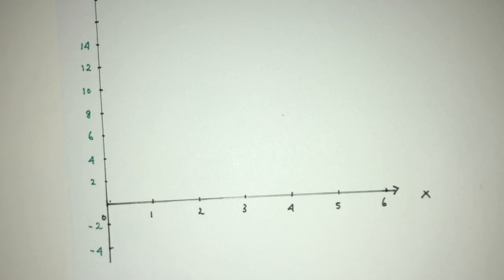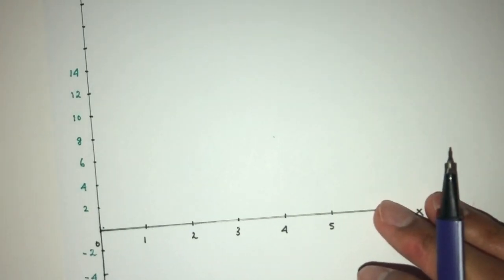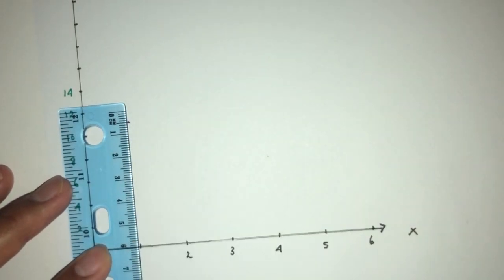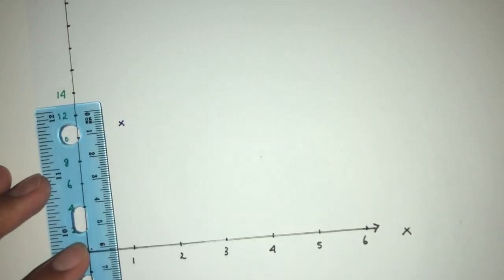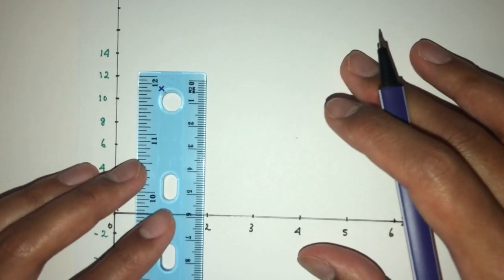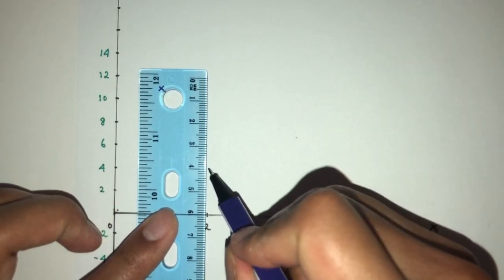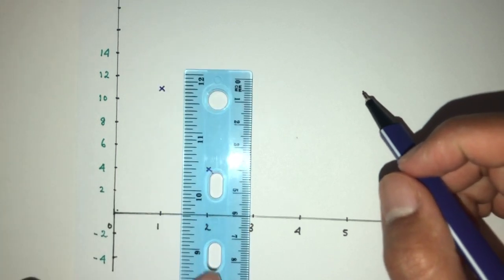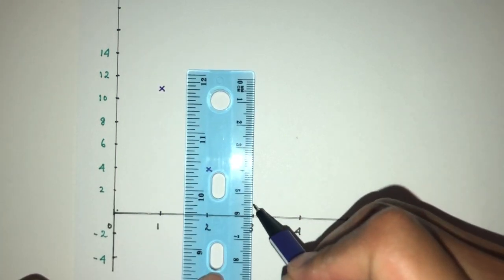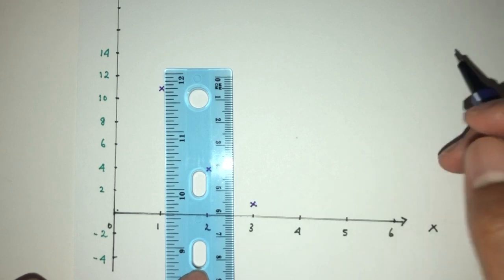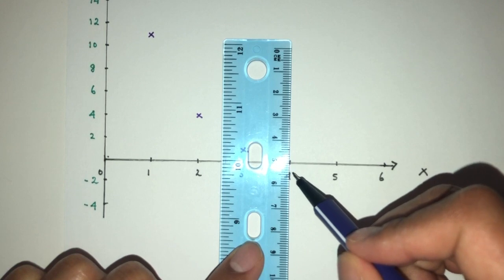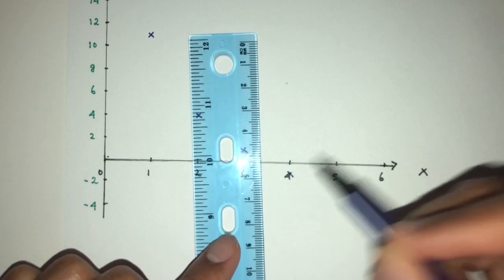The first point is 1, 11, so that will be somewhere in between, right here. Let me put a cross here. Then we have 2, 4, which will be somewhere over here. Then we have 3, 1. Then 4, -1 will be right here.